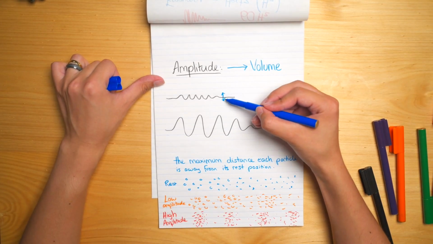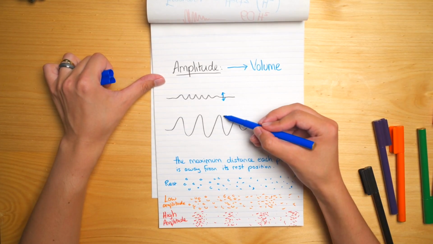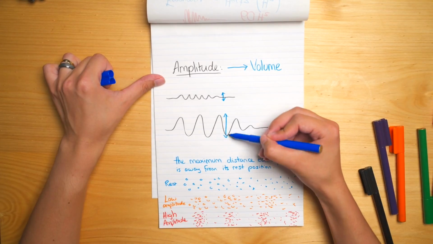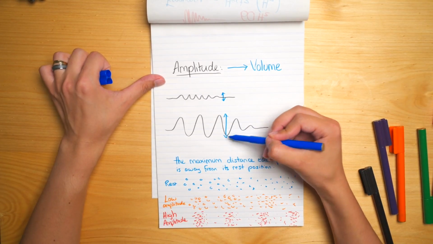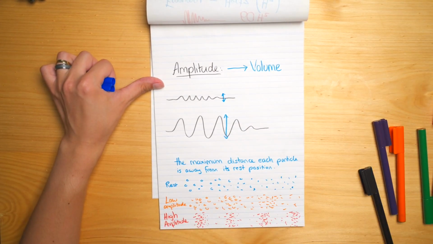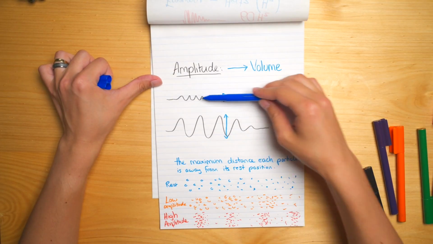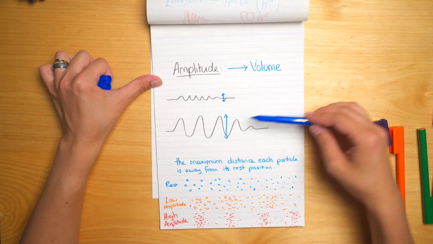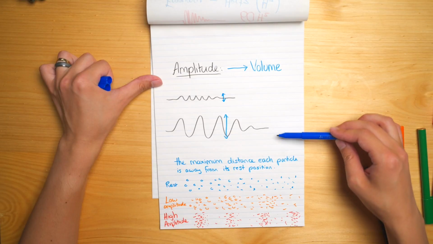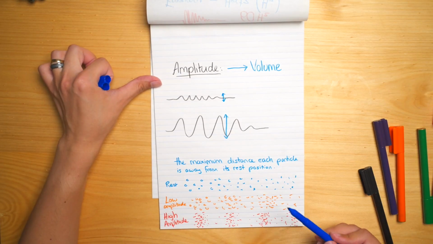So here has a low amplitude, and here has much greater amplitude because there's a greater distance between the peak and the trough. And when you hear sound waves like this, they tend to have a low volume. When you hear sound waves like this, you tend to have a much louder volume.